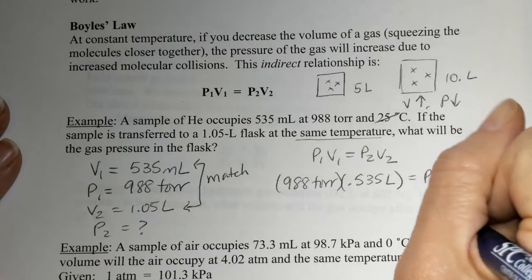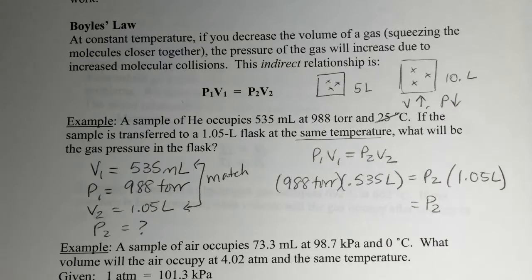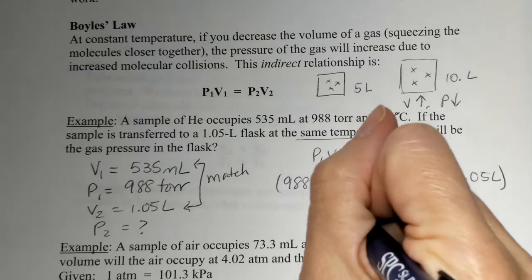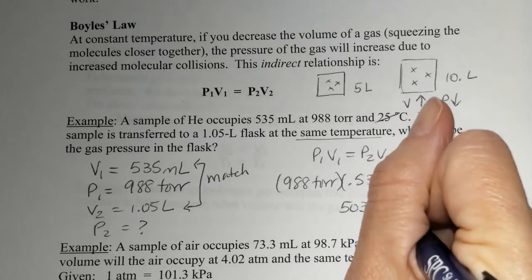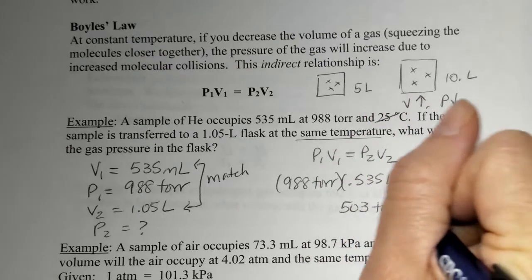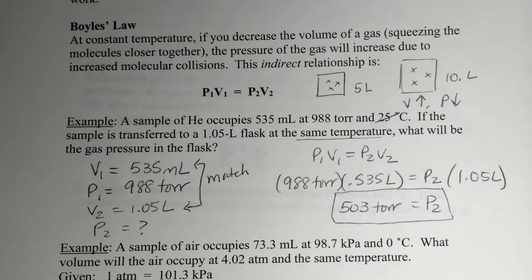So I'm just going to divide both sides by 1.05, so 988 times 0.535, and then divide by 1.05. Everything is 3 significant figures, so we get 503, and the unit would be the same as the P1 unit, which would be torr. And that makes sense. Volume almost doubled, so pressure almost was cut in half. So volume went up, pressure went down, just like what we would expect.